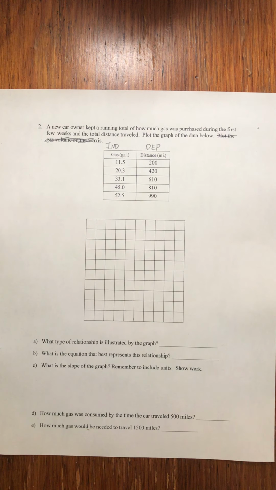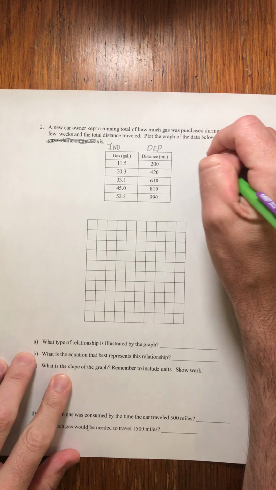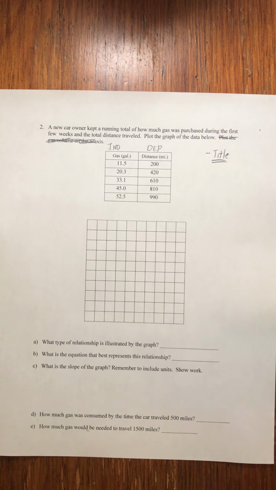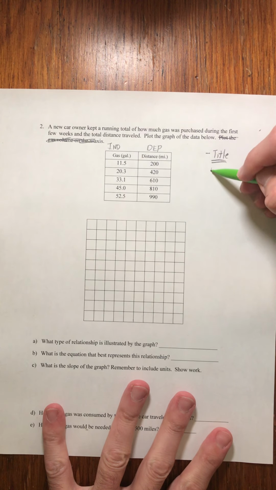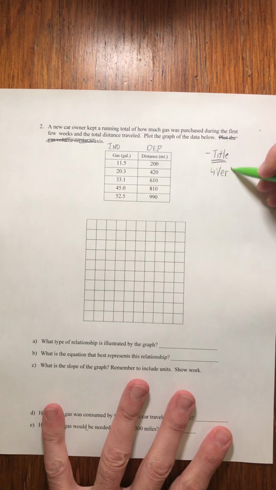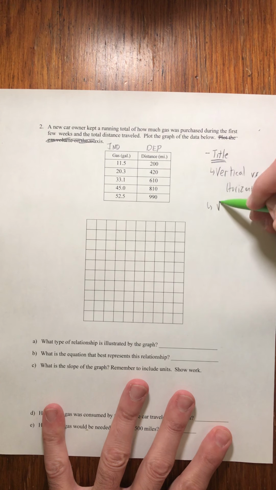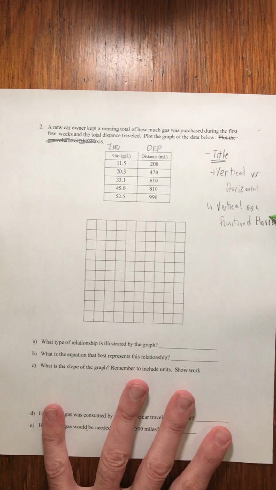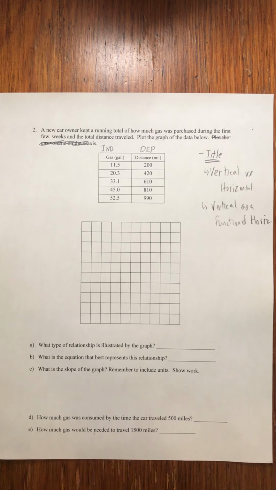So the first thing I want to do here, elements of a good graph, I'm going to put these over here. Of course, the first element of a good graph is the title. In general, our title is going to be formatted as follows: whatever's on the vertical versus whatever's on the horizontal. Another way to say that is the vertical as a function of the horizontal. Now, this is a little different than maybe what you encountered in bio, but in the physical sciences, this is the accepted way of doing this.